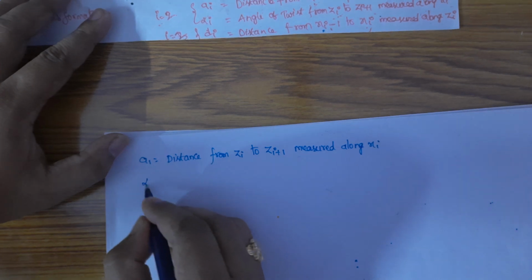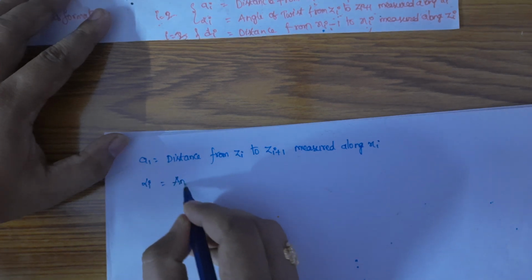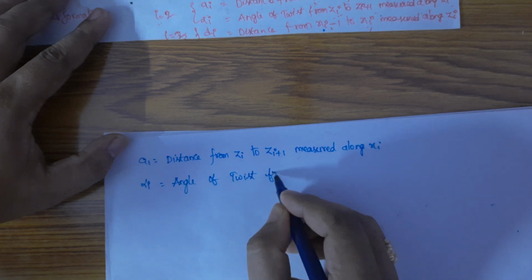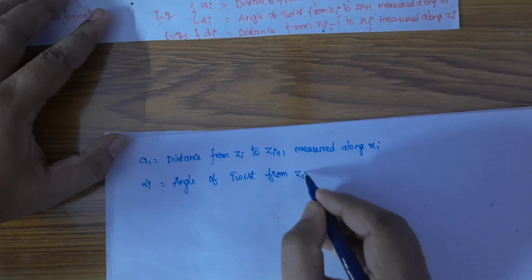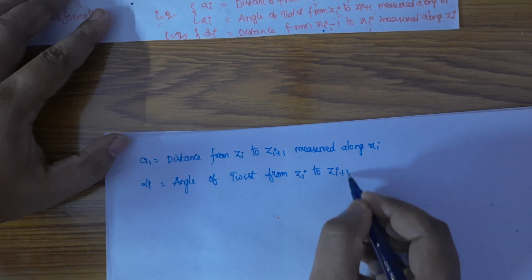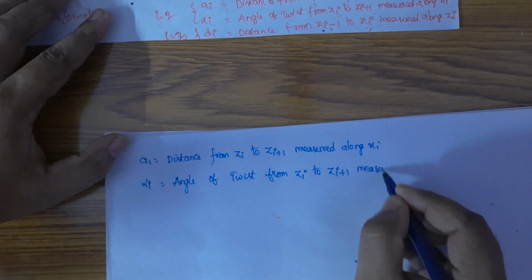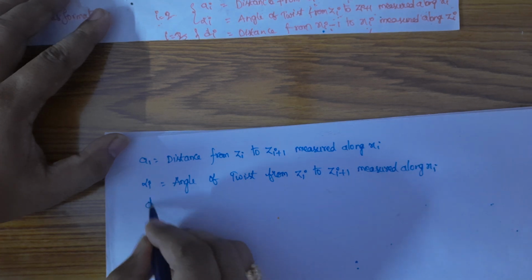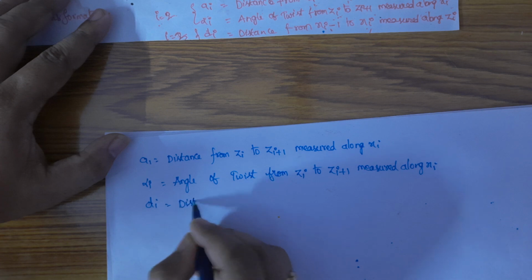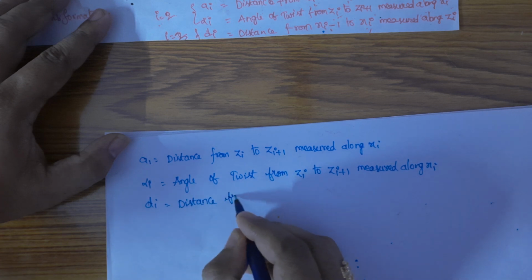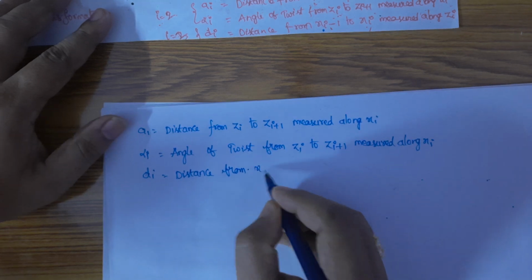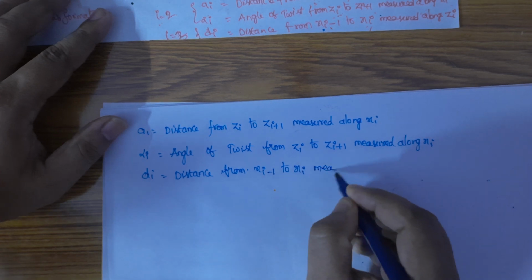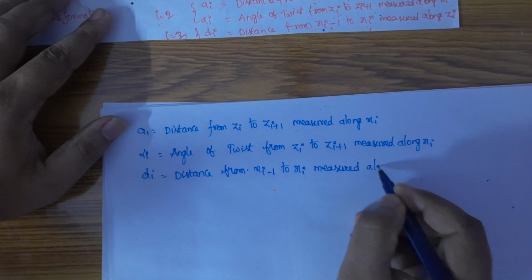Next, alpha_i, the angle of twist from z_i to z_i plus 1, measured along x_i. d_i is the distance from x_i minus 1 to x_i, measured along z_i.